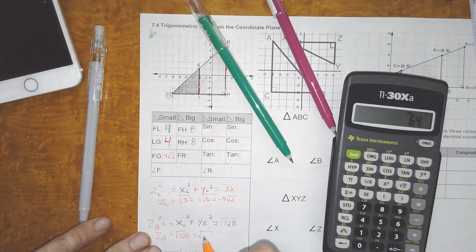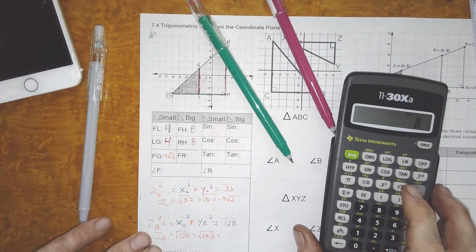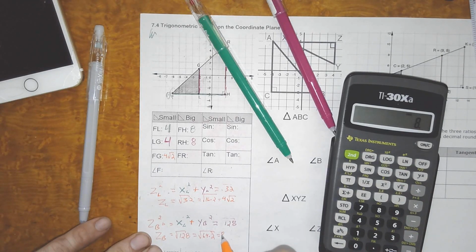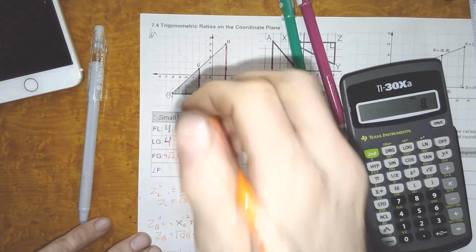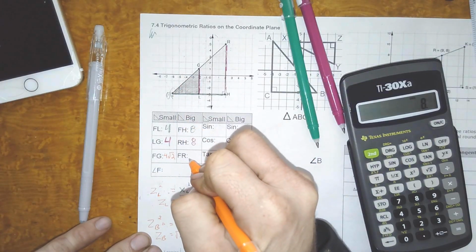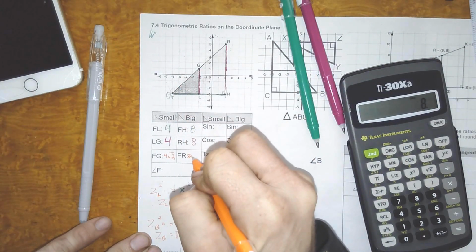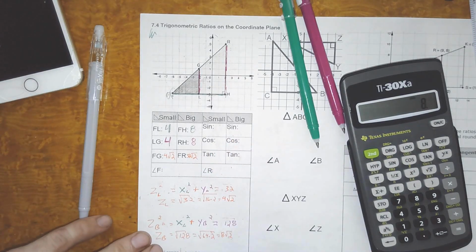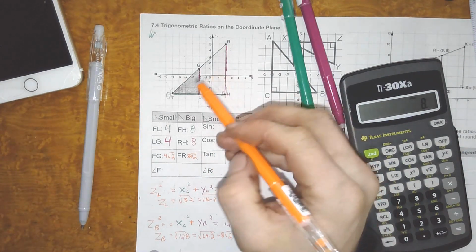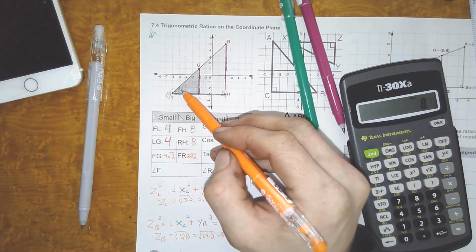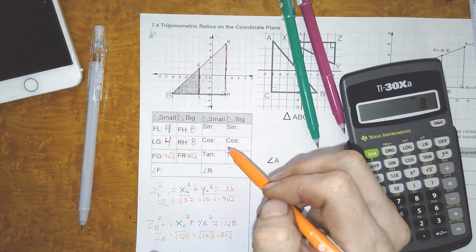Equals 64 times 2, okay, and that's going to equal, well, the square root of 64 is 8. That's going to be equal to 8 times the square root of 2. So FR, this longer length of the big triangle, is 8 times the square root of 2. You might see a little pattern going on here, right? Because there's something really awesome about these angles, which you'll see here in a second.